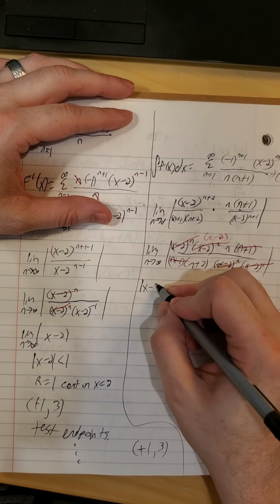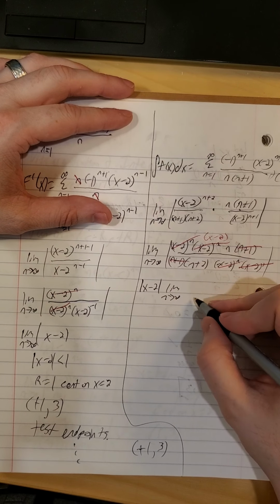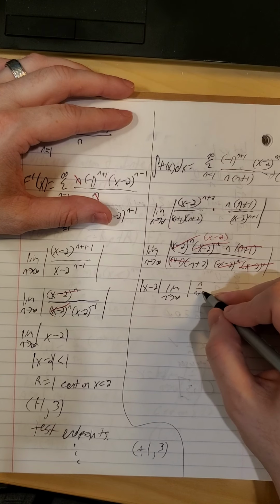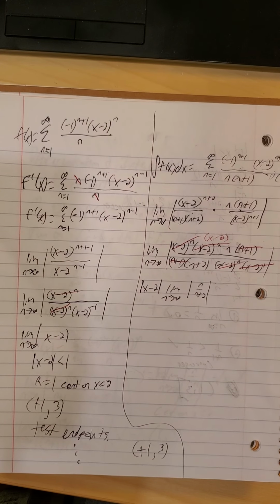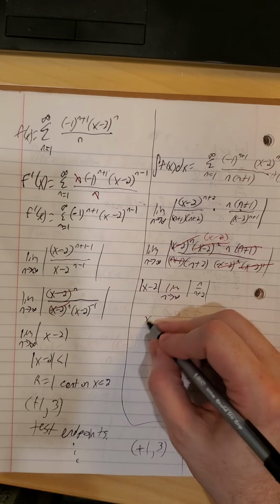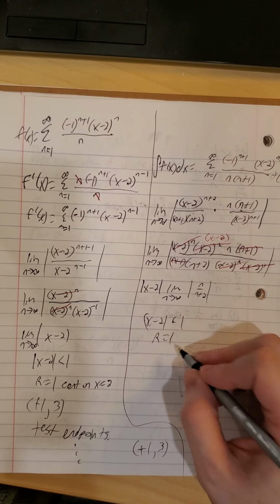So we can bring that x minus 2 out. Limit as n goes to infinity of what's left in there, n over n plus 2. So as n goes to infinity, that guy goes to 1, so same deal, absolute value of x minus 2 less than 1, so r equals 1 again.